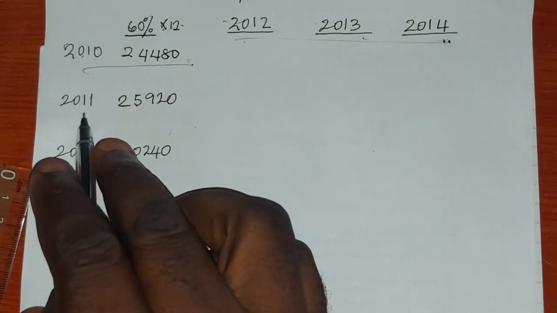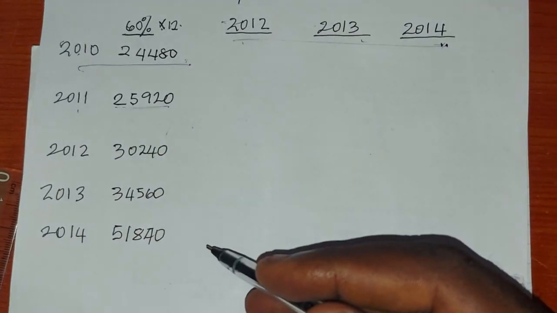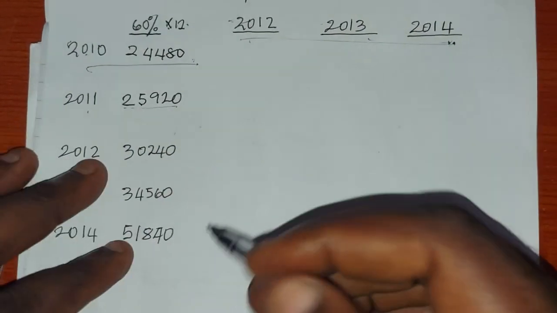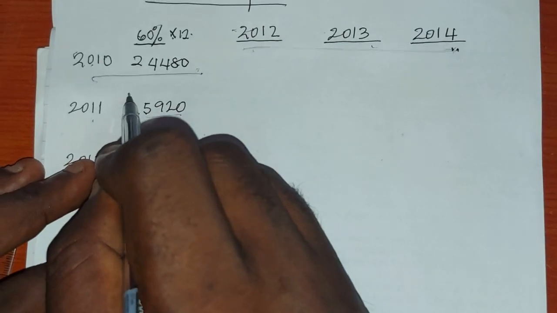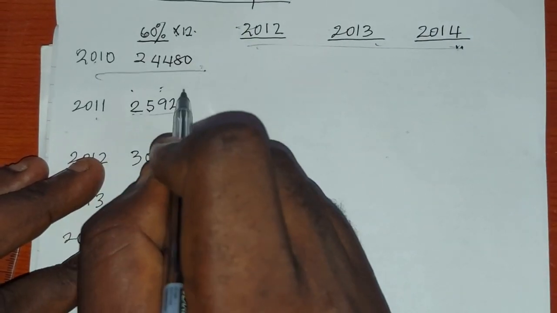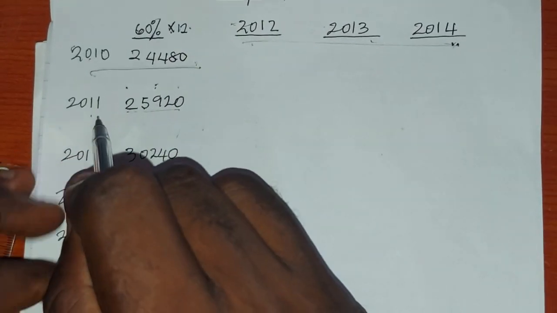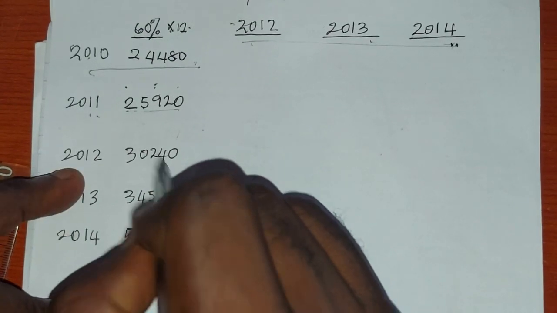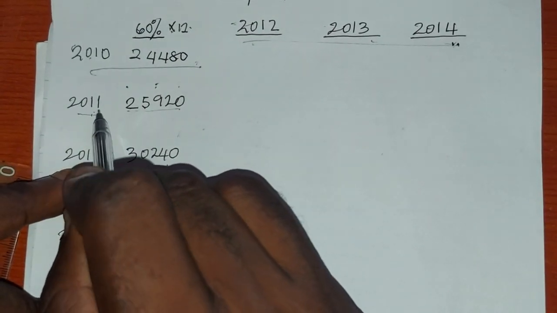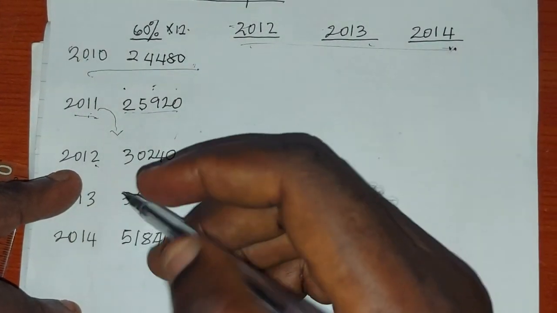So for 2011, if you divide this by 12, the January will be recovered in February like that. So the one of November 2011 will be recovered in 2012.